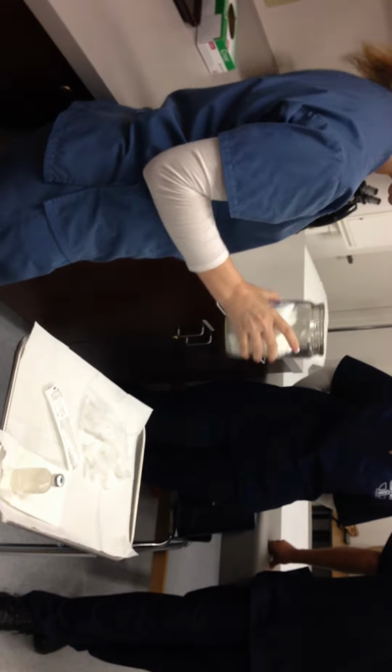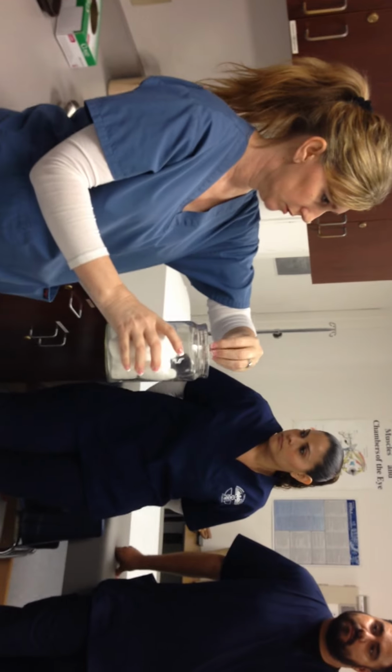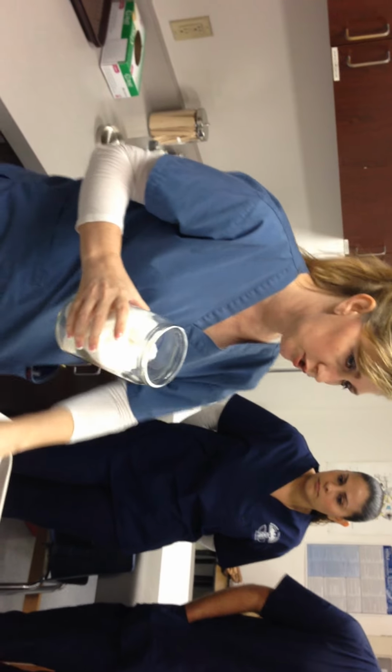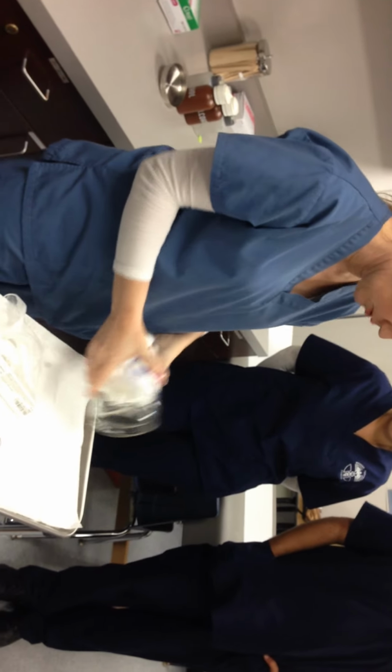Okay. We also need our cotton balls. Here we go. Sometimes there's some over there too. And you're not going to reach in here and grab these cotton balls. Even though I just washed my hands, we still don't want to reach in there. So what you're going to do is you're going to put them on your tray like this.